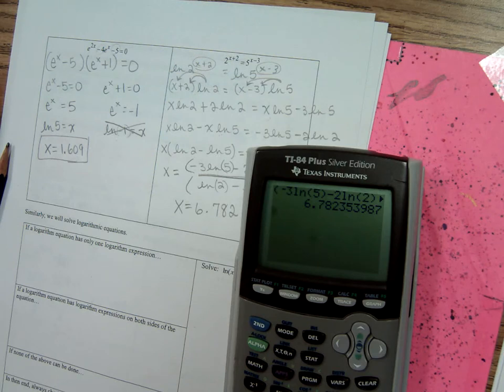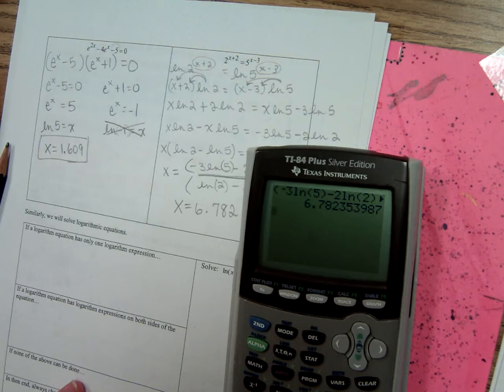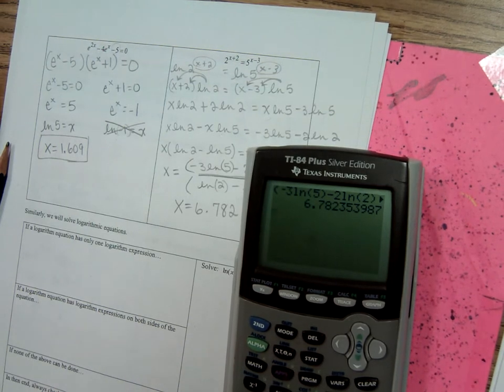Get it? If you didn't get it, did you figure out why you didn't get it? I was told that the natural log was somewhere else. Was somewhere else? Yeah, it was the clear button. It just cleared everything. Did you think to look for yourself where the natural log button was? I knew it was. I was just. Oh, okay.